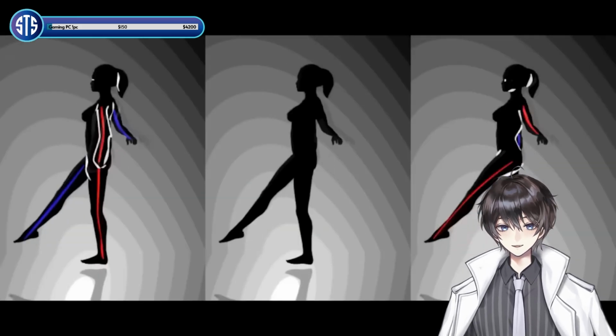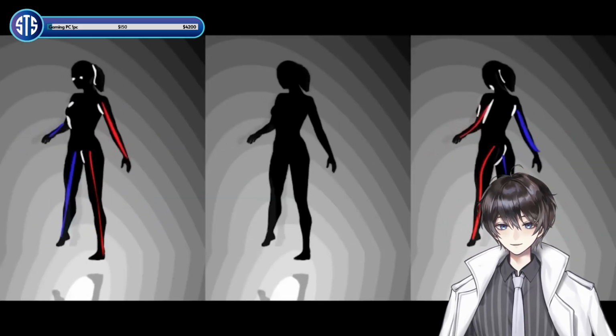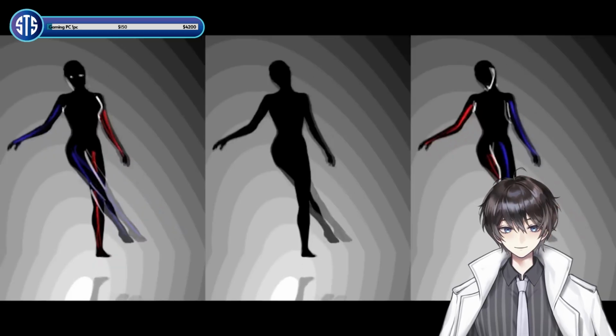Now take a look at what happens when I give you more visual cues. You can now determine what direction she's spinning in.